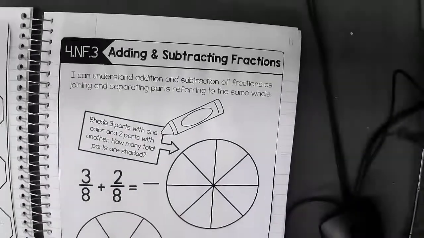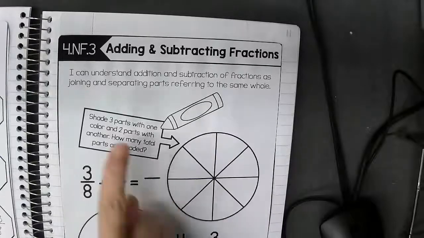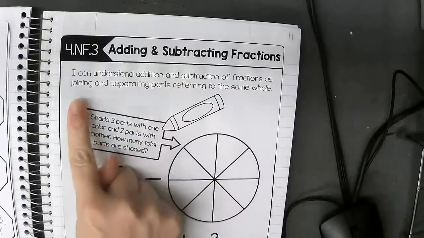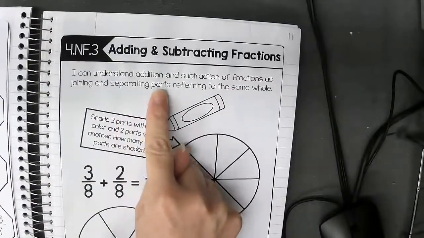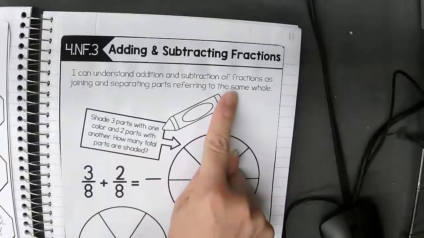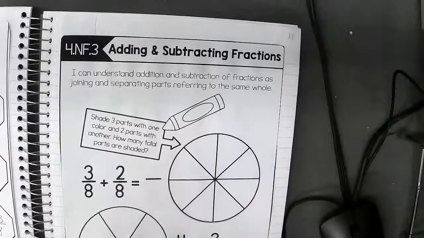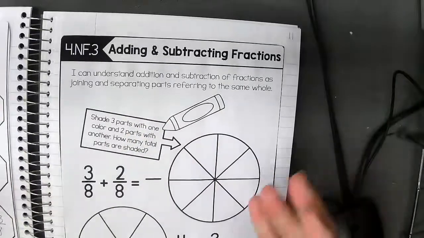All right, so if you go back to page 11, and if you still need the time to glue, pause the video. And if you look at the top, it says, I can understand addition and subtraction of fractions as joining and separating parts, referring to the same whole. So we're talking about things that are smaller than one whole, and putting them together and taking them apart.